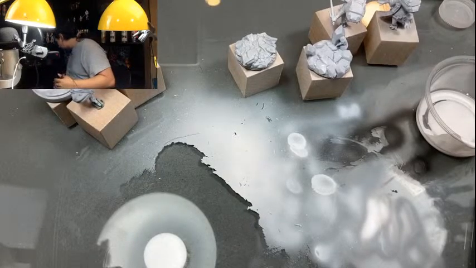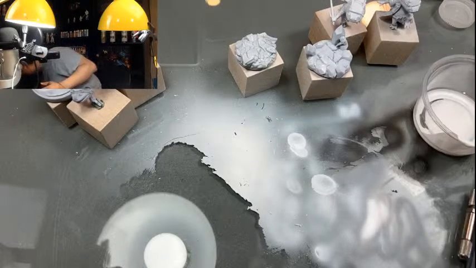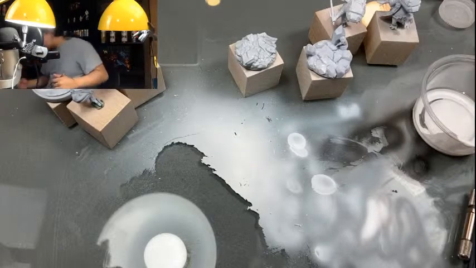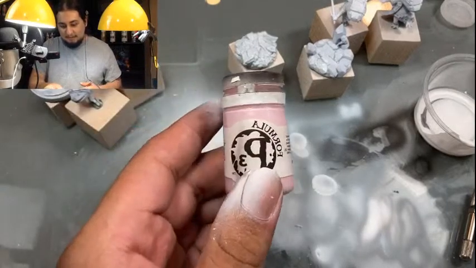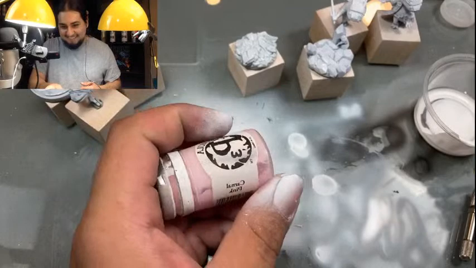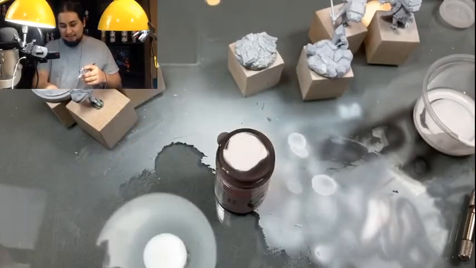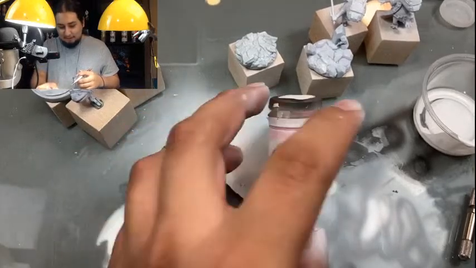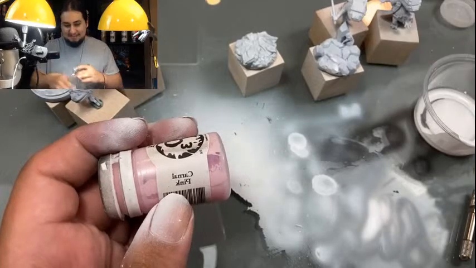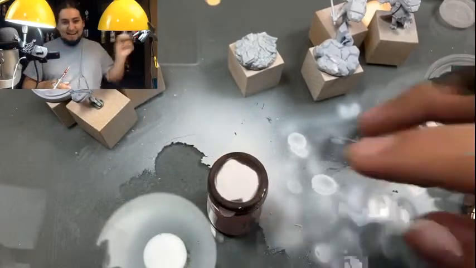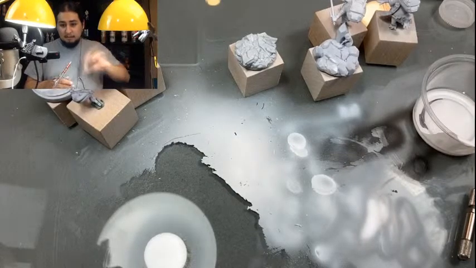What is the first color going to be? I'm gonna say it's going to be Formula P3 Pink. Actually, this is Carnal Pink. Carnal? Isn't that like carnival? I don't know. Carnal Pink? Can someone help? How do you say this pink? Carnal.